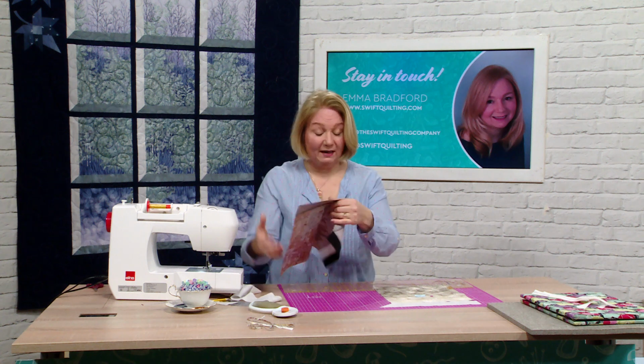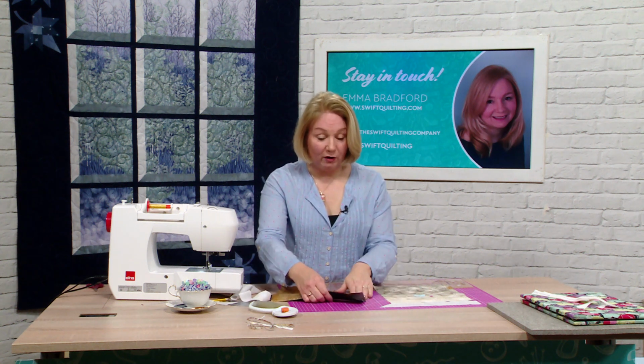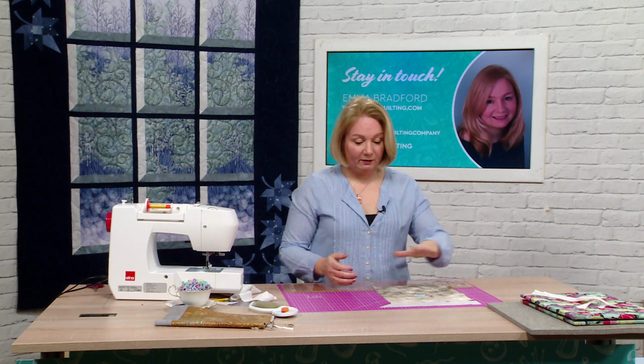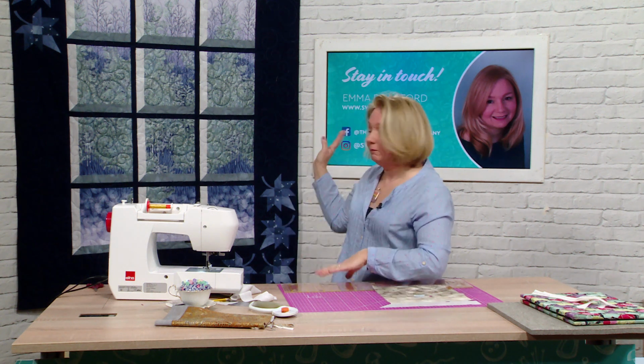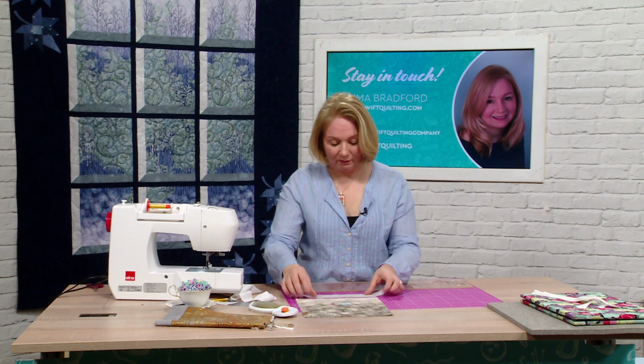So one will need to go one way, one will need to go the other way. Now in your kit, you'll have enough of your pale and your darker sashing to make your pale sashing on either side, or your dark sashing on either side. So you can either choose it this way, or like the kit is on the blue quilt.